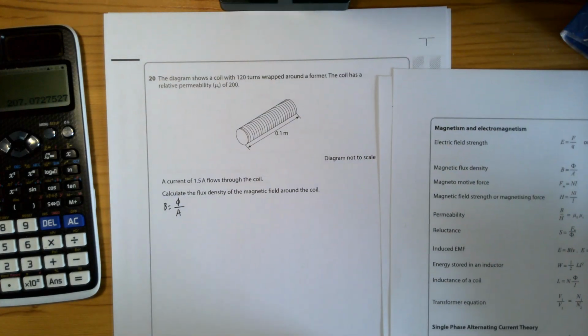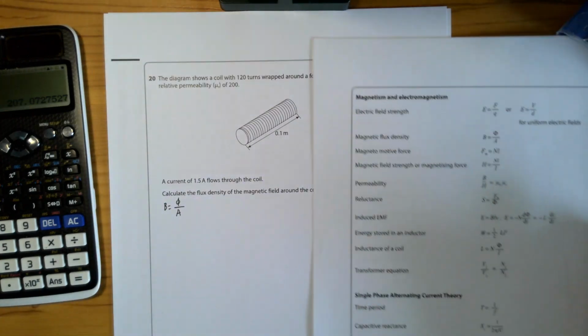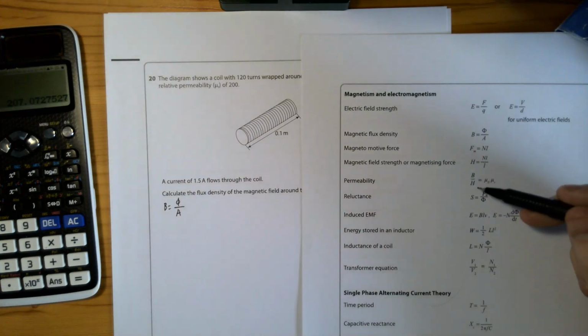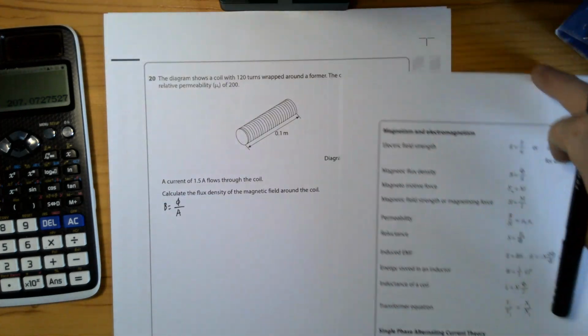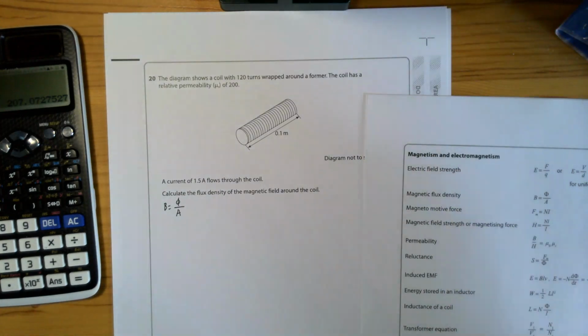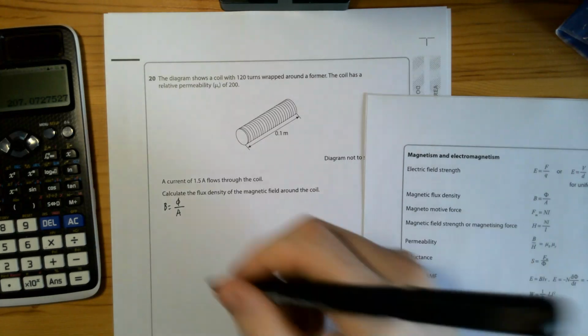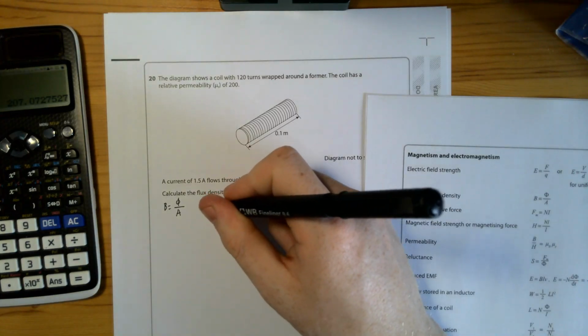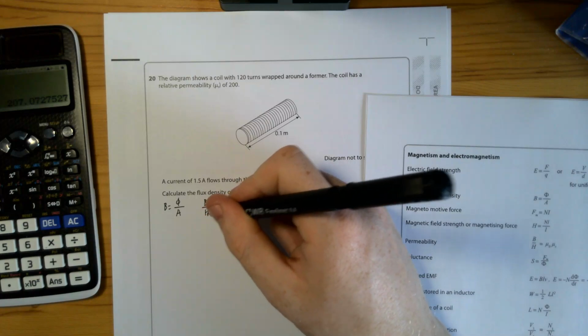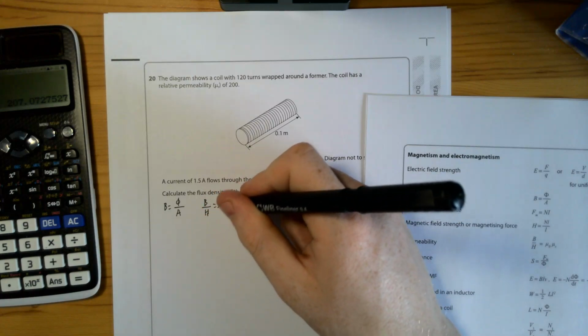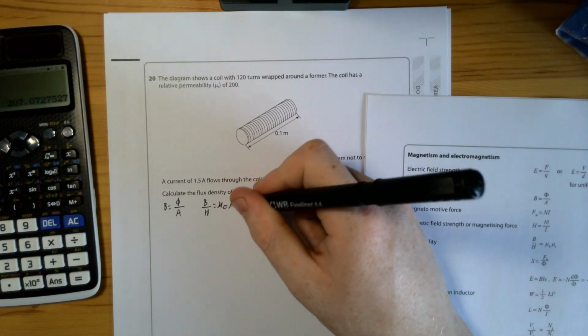Here's the issue. We don't have anything to do with area, and we can't figure out what area is because there's no other additional information. So I'm going to have to use a different formula, which is B over H equals mu naught mu r. Right, that we do have a lot of information for. So we need to use the formula B over H equals mu naught mu r.